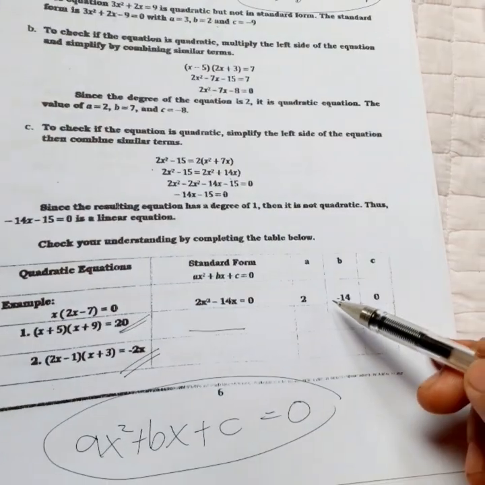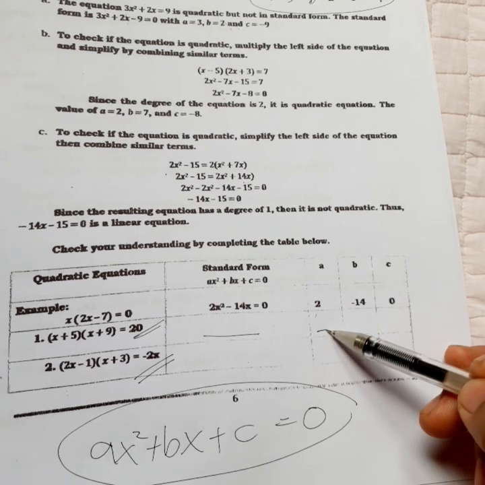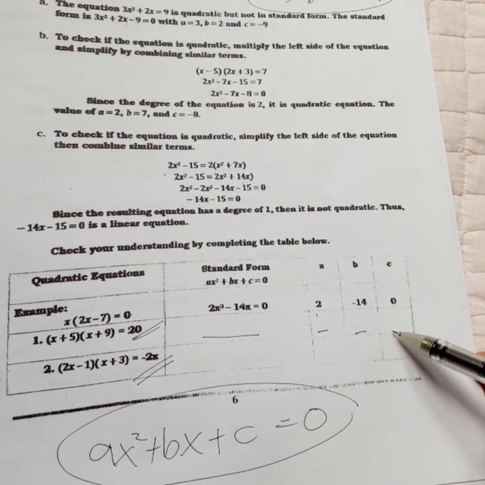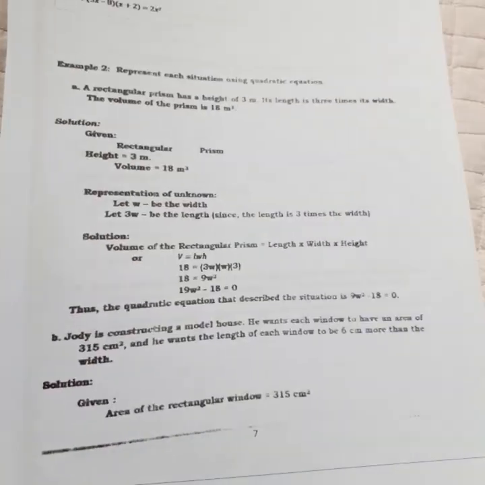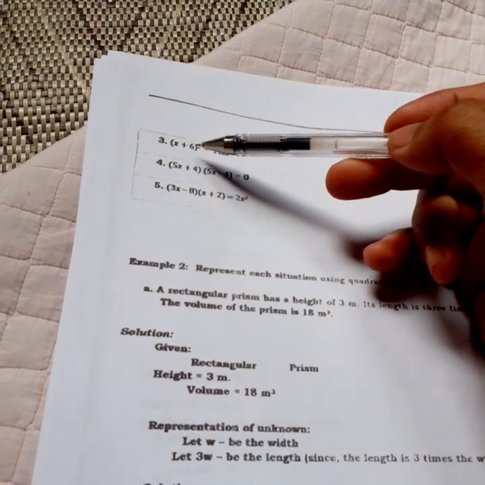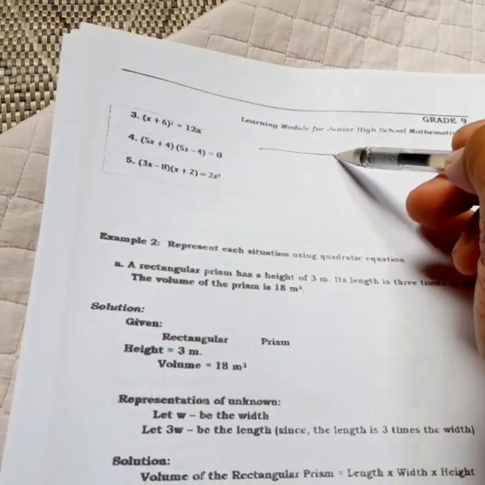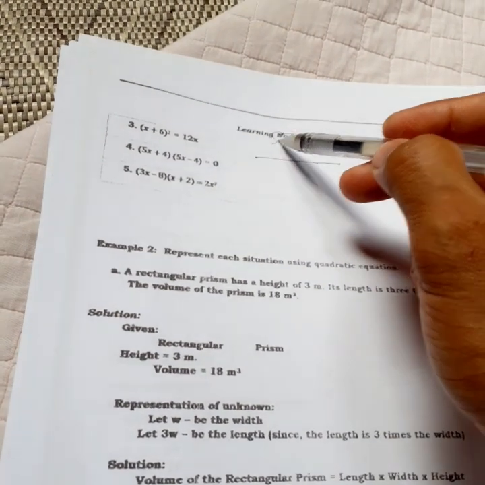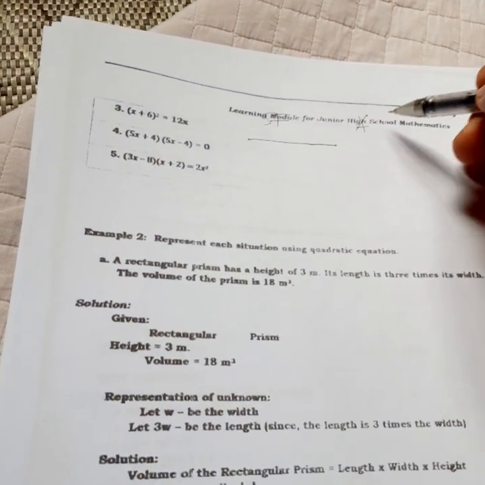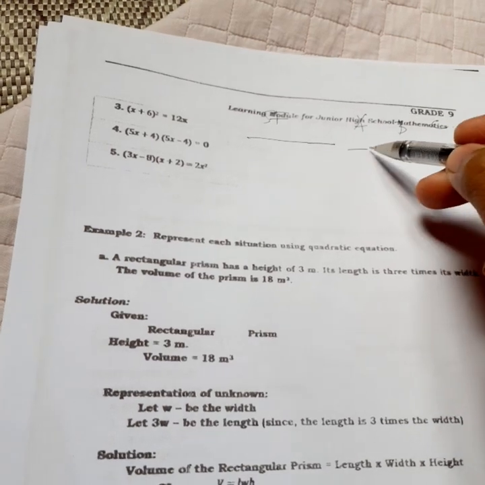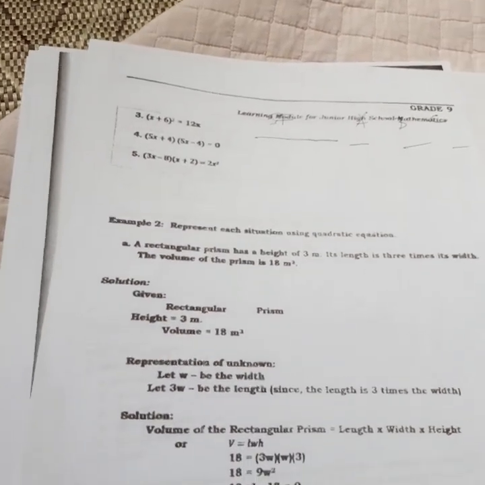Then, value ni a, value ni b, value ni c. That's it. Then, continue. We have 3, 4, 5. Unsa ang answer sa standard form? Value ni a, value ni b, value ni c. That's it.